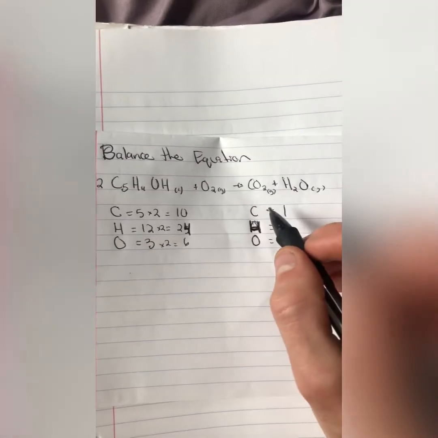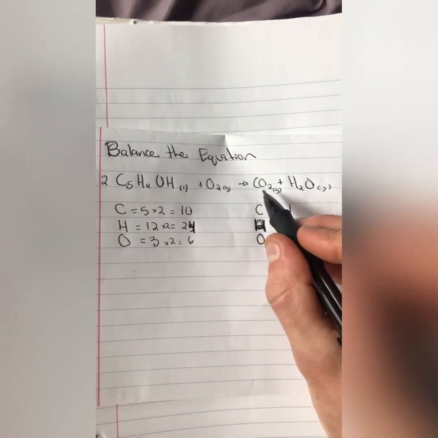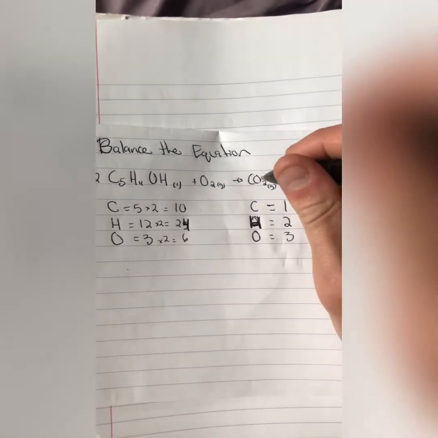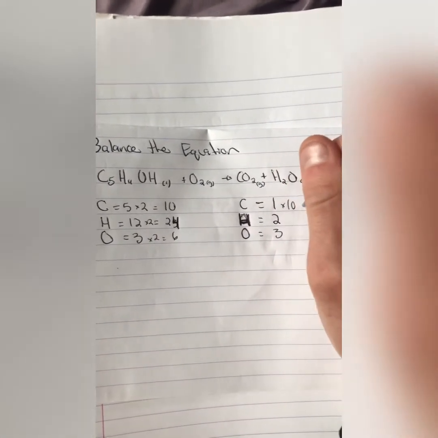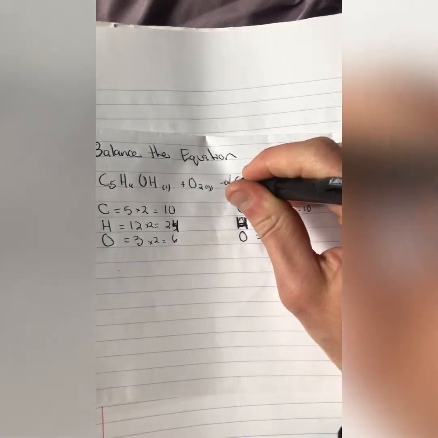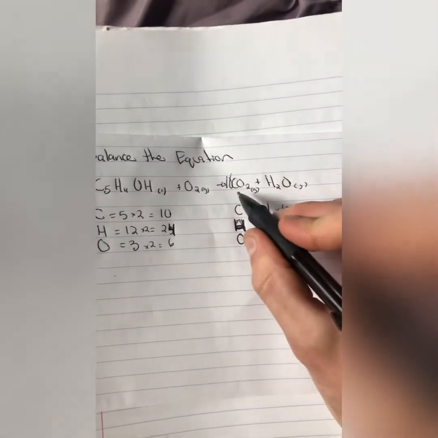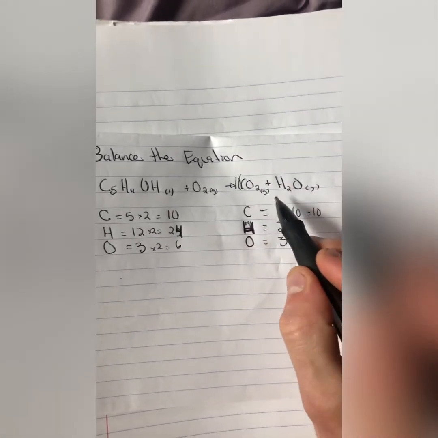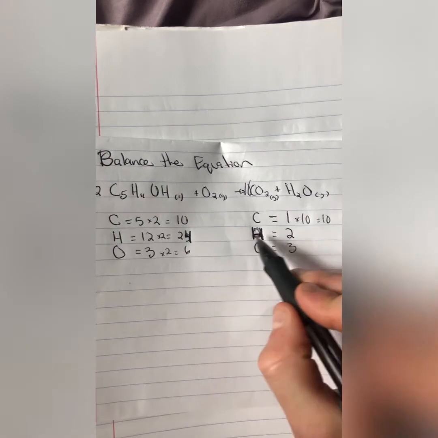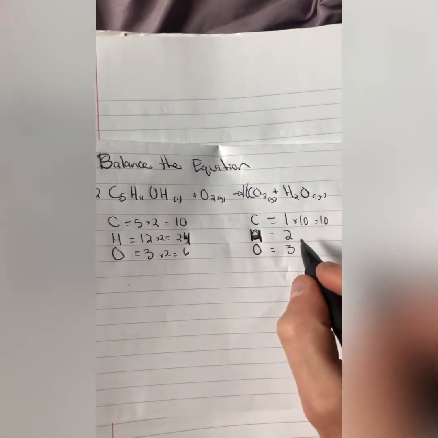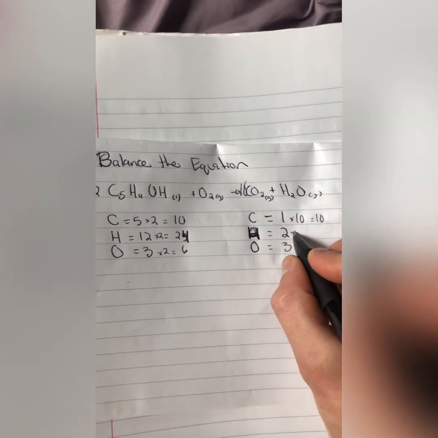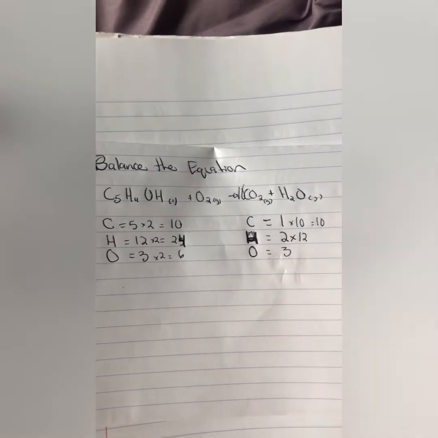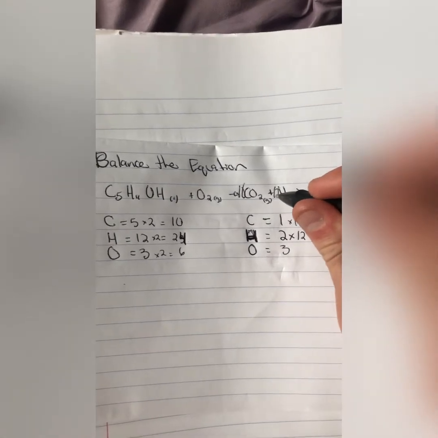We're going to go over here. I've got to get C to 10. So that's easy enough. We can just put 10 in front of C. 1 times 10 equals 10. That's 10 CO2. And now let's even our H's out. We have 24 over here. Need to get 2 to 24, so 2 times 12, which means we now put a 12 up here.